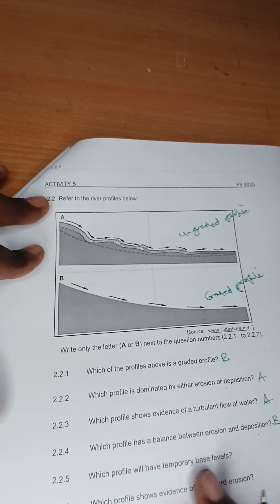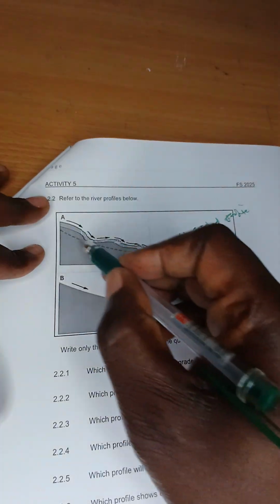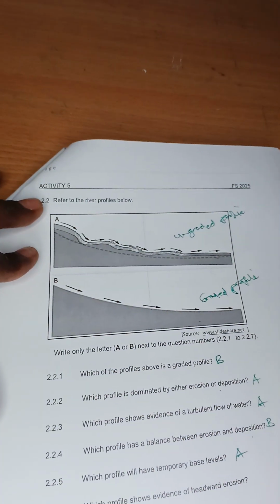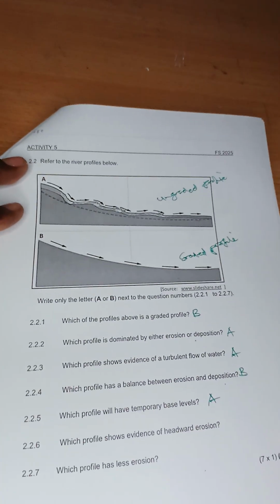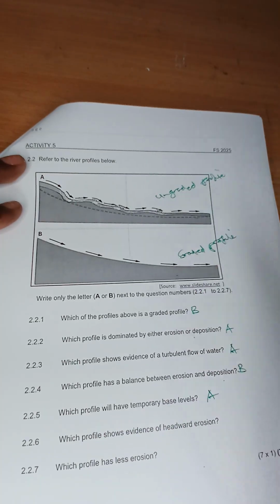Which profile will have a temporal base level? That is 2.2.5. That is your A. This is your temporal base level shown by this dotted line, which means there are a lot of obstructions along the profile. So a profile which has a temporal base level, this is your ungraded profile, which is A.